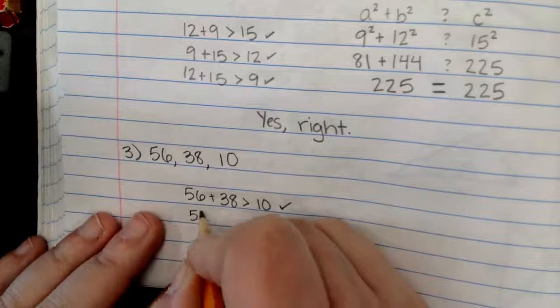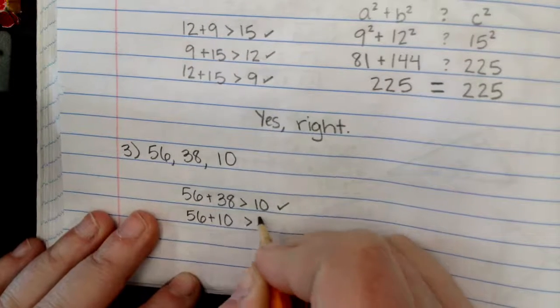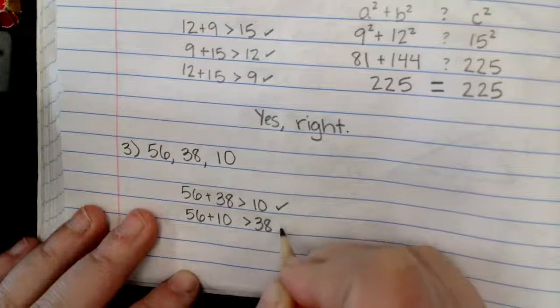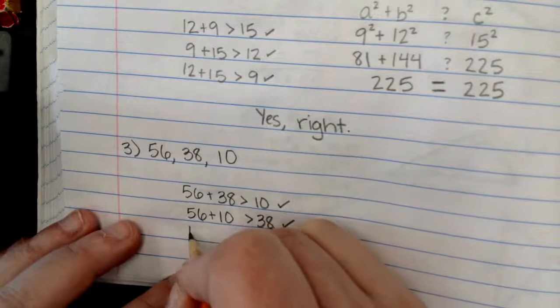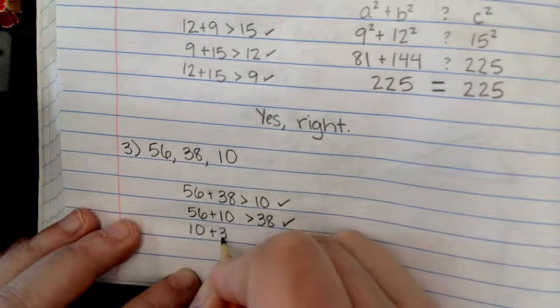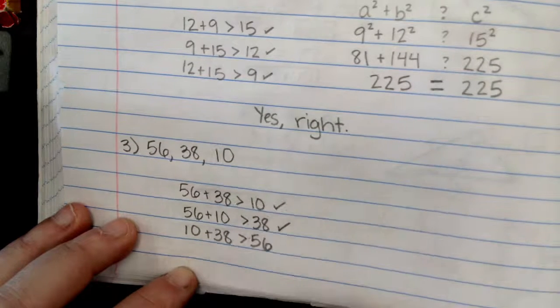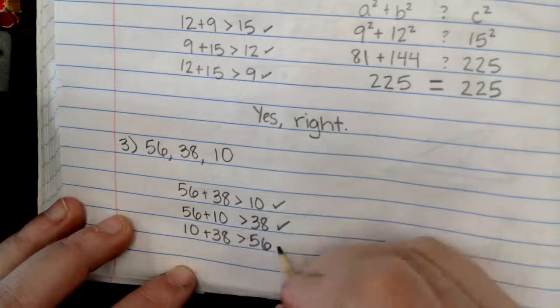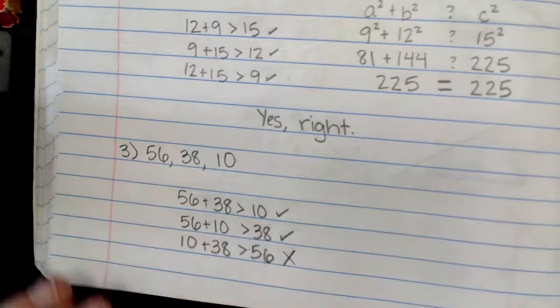Yep. What combination do we have left? 38 and 10. Is 10 plus 38 bigger than 56? No. Should we classify it as an acute, obtuse, or right triangle? No. We just say not a triangle.